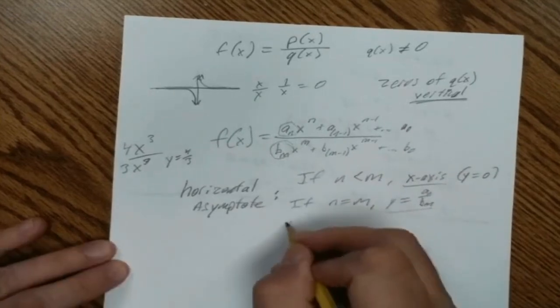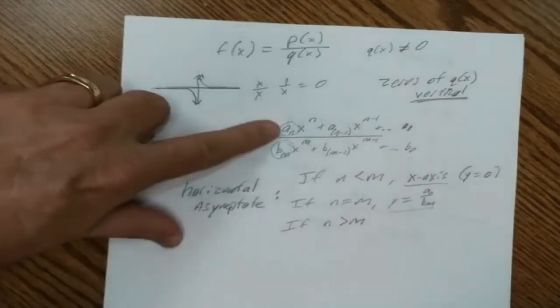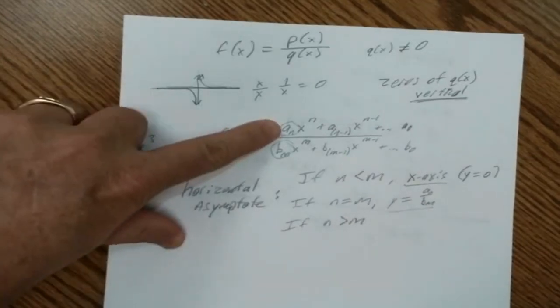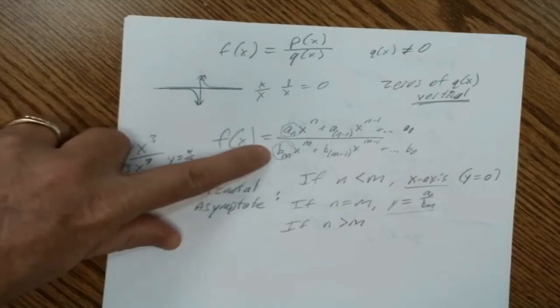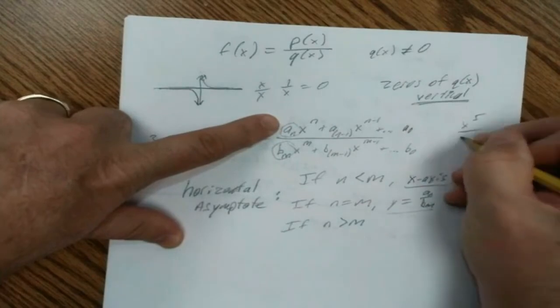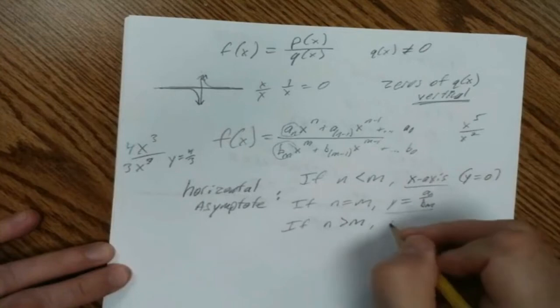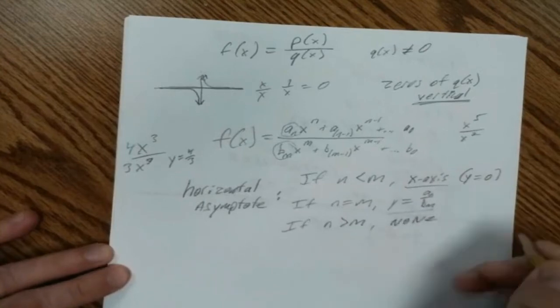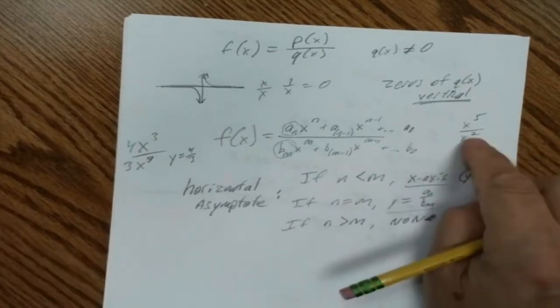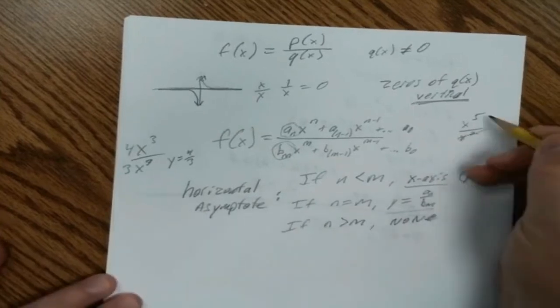And the third case is if n is greater than m. So this has a higher power than the denominator. So we've got x to the 5th over x squared, right? Something like that. Then there are none. There's no horizontal asymptote if we have this situation. For one thing, when you have this situation, that ends up simplifying.